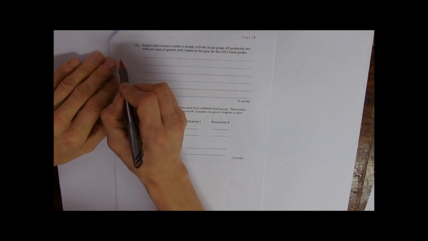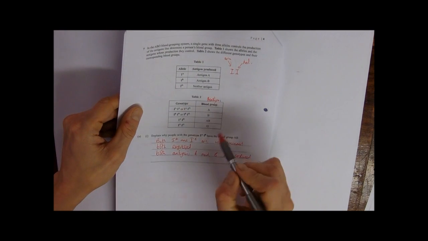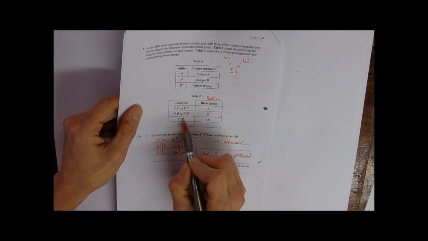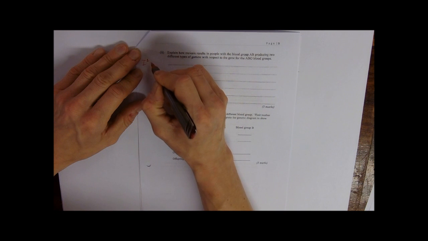So you need to think a person who's AB, and it's told us what AB is. So that's the genotype IAIB.